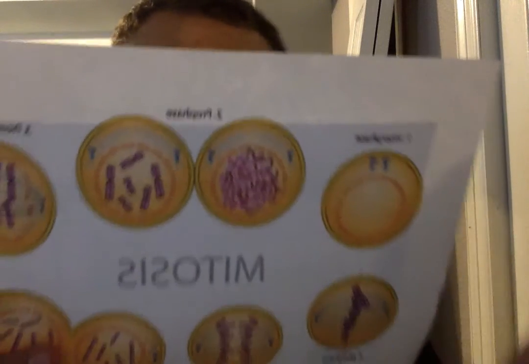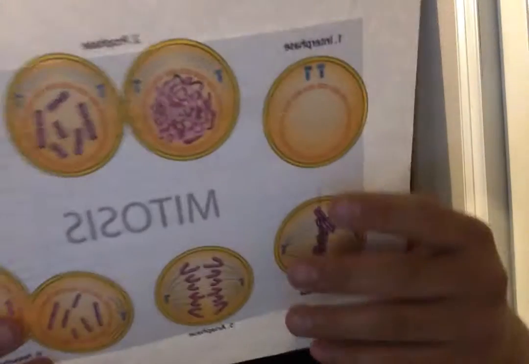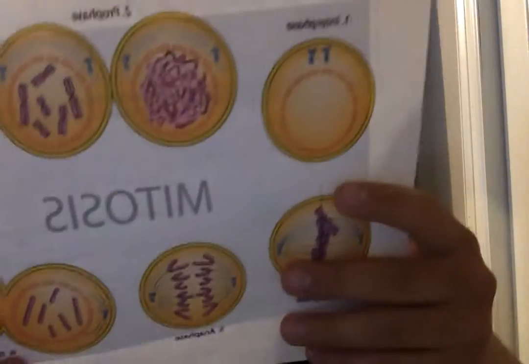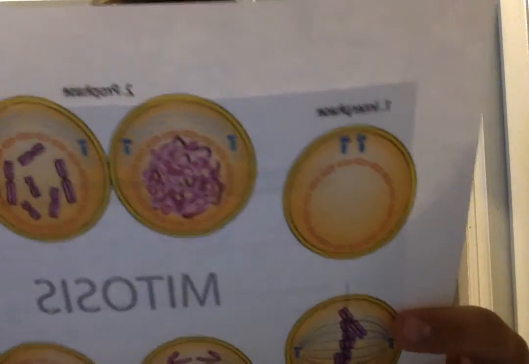This process doesn't make identical copies but consists of sexual reproduction. The diploids end with haploid cells. There are four daughter cells rather than just two, unlike mitosis. The number of chromosomes splits in half. Now I'm gonna start explaining the phases of meiosis.